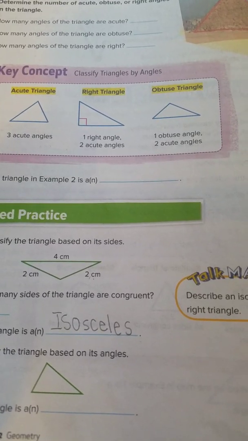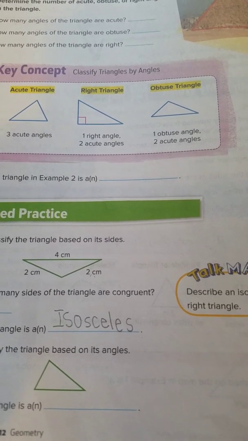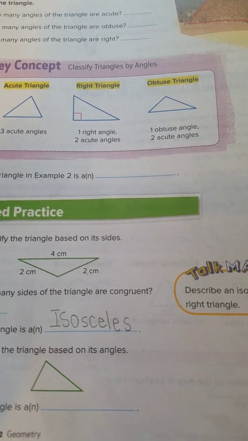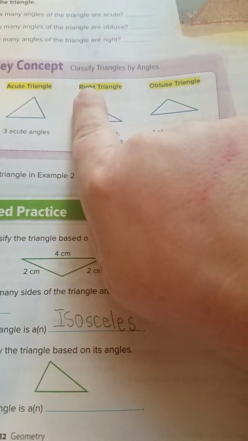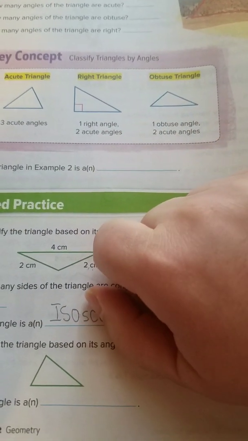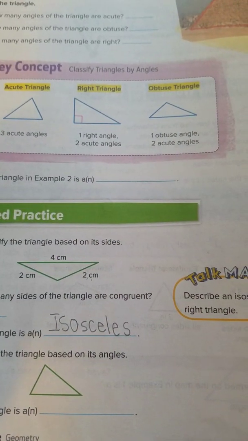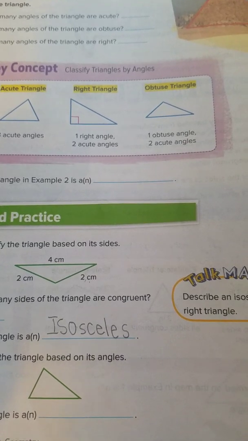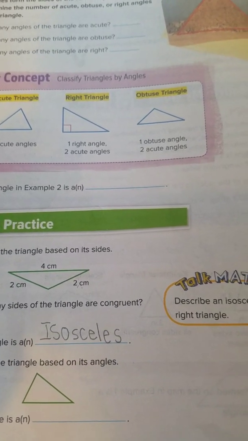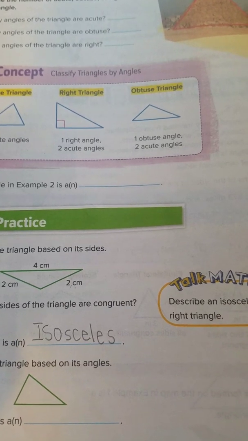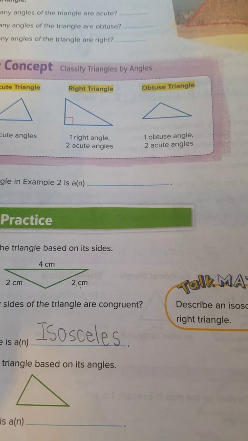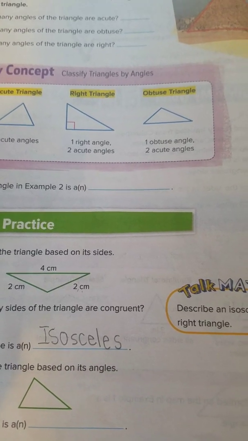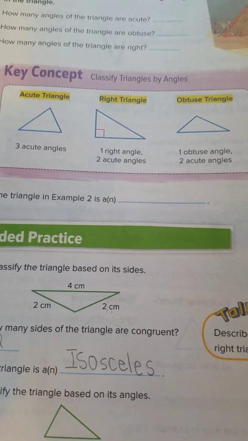Just like we had equilateral, scalene, and isosceles, those are the first name choices. The last name choice is acute, right, and obtuse. So you could have an equilateral, acute triangle, meaning that its first name is equilateral, its second name is acute. And that happens a lot, actually. Okay? Let's take a look at what these last names mean.